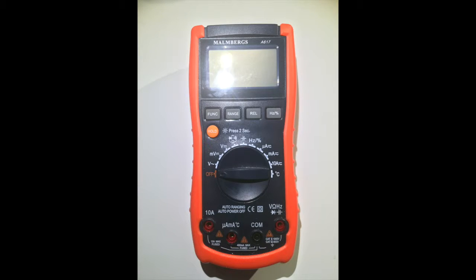I am going to talk about the multimeter and how you can use it to measure a circuit. The multimeter is a device you can use to measure current, AC and DC voltage, resistance, frequency and capacitance. And you can measure temperature too with it.